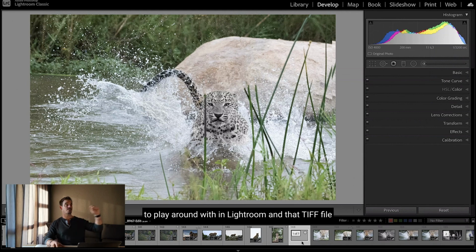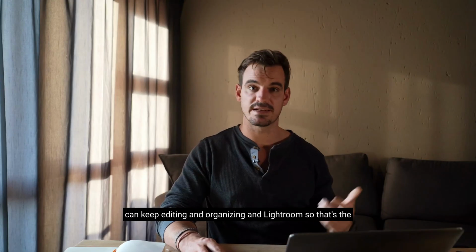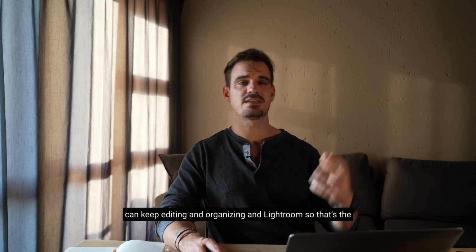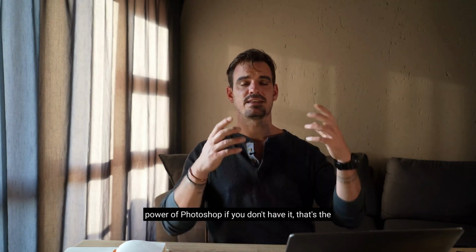And that TIFF file has gone to the home file that we've created in cataloging and importing, so it's gone to the same place right next door to your original image. And now you can keep editing and organizing in Lightroom. So that's the power of Photoshop. If you don't have it, that's the fundamentals.